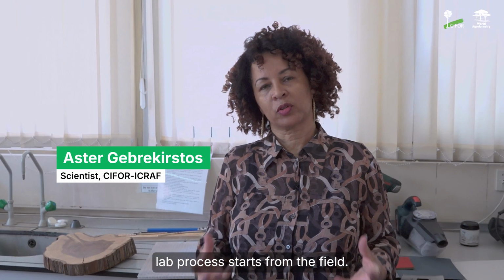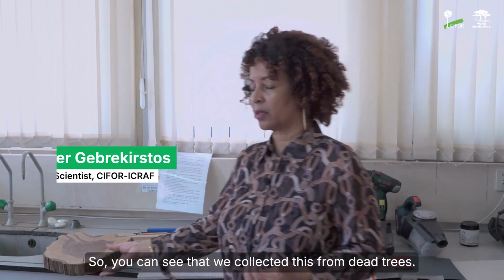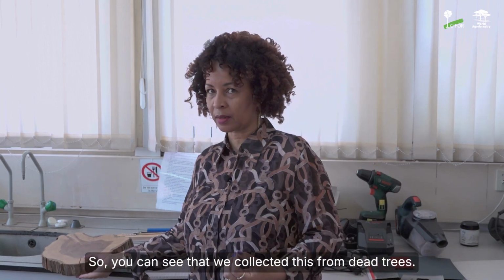The dendrochronology lab process starts from the field. The samples can be stem discs. So you can see like this, we collect them from dead trees.